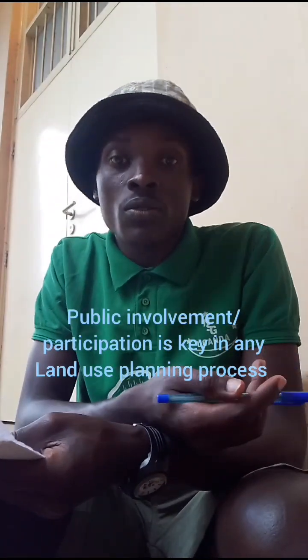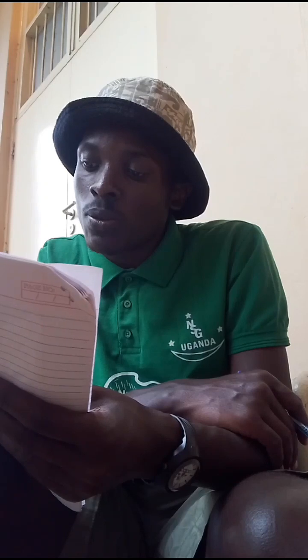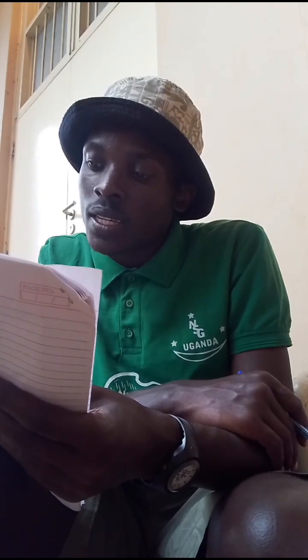How you relate to the community is so vital in developing a land use plan. These are the conditions for a better land use plan, and the community is the first one. After all, the land is being planned so that the public can enjoy the benefits that come out of the land use plan. So this is for the people.